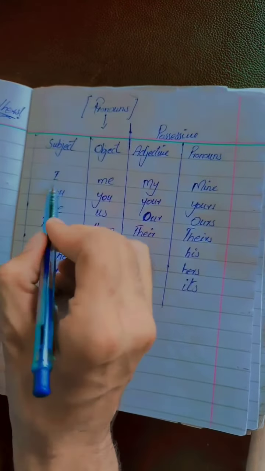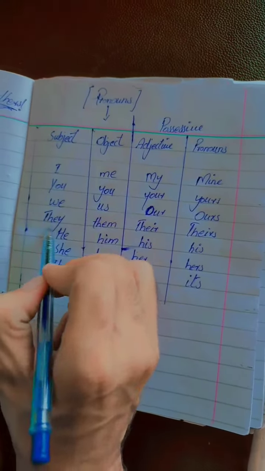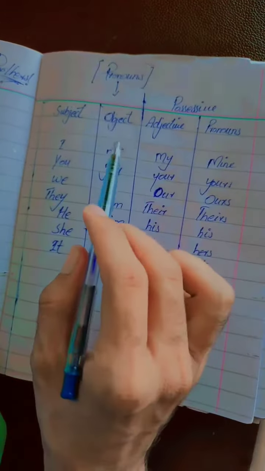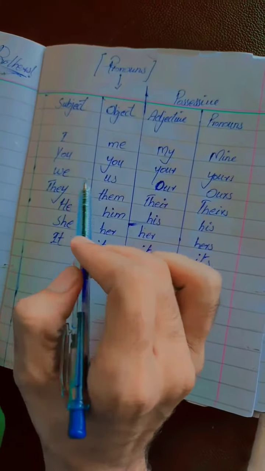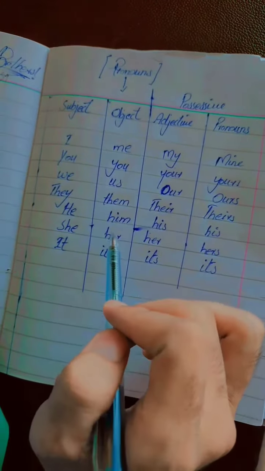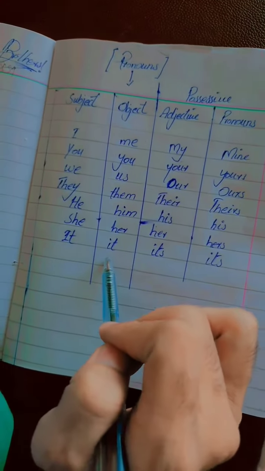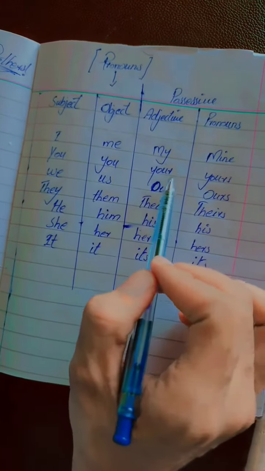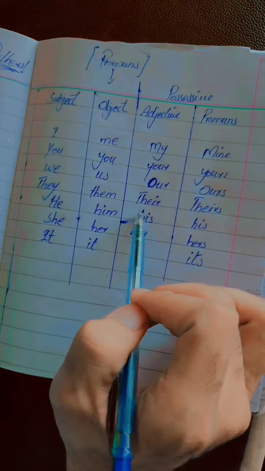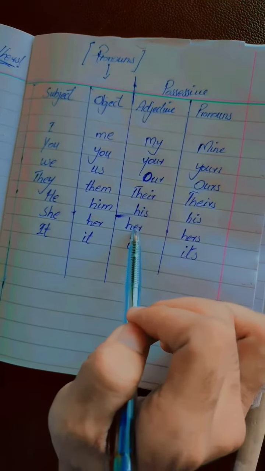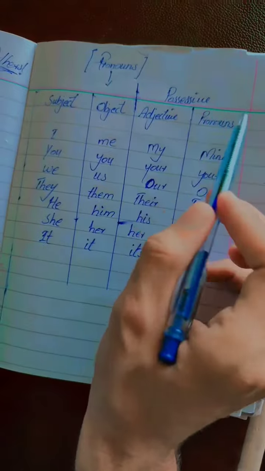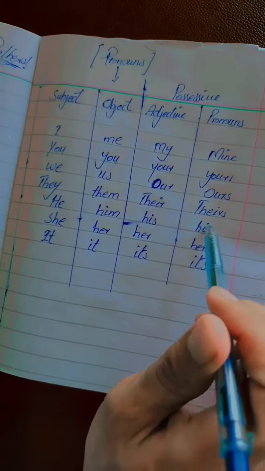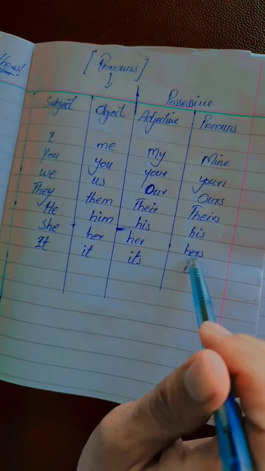Subject: I, you, we, they, he, she, it. Object: me, you, us, them, him, her, it. Possessive adjective: my, your, our, their, his, her, its. Possessive pronouns: mine, yours, ours, theirs, his, hers, its.